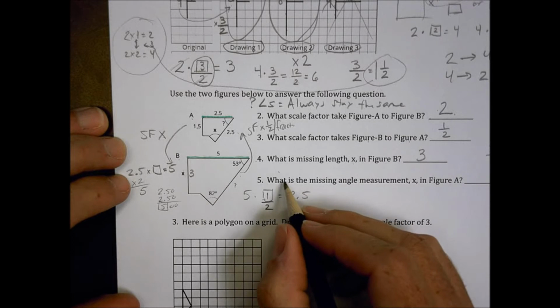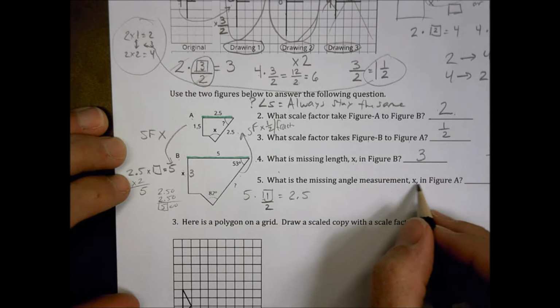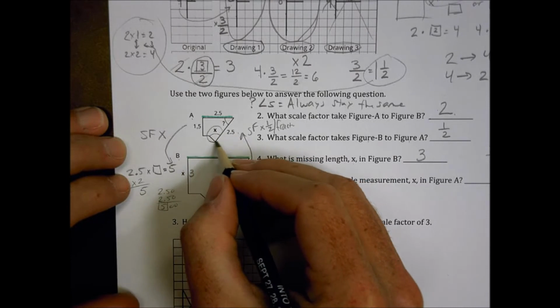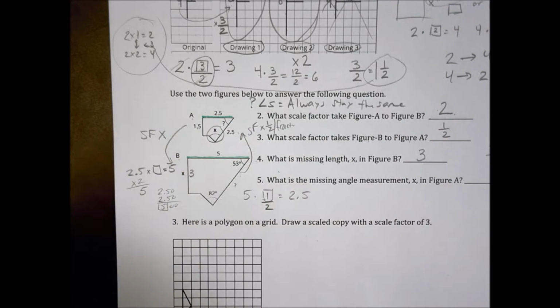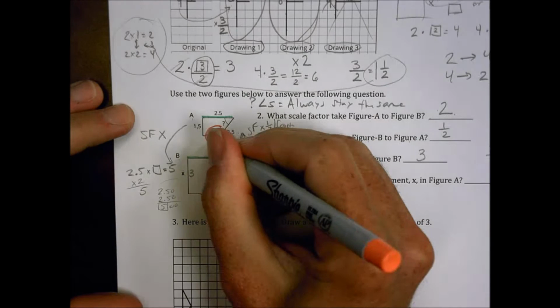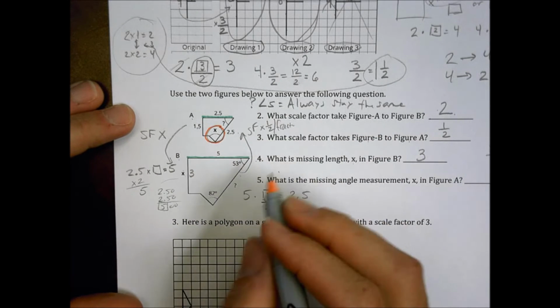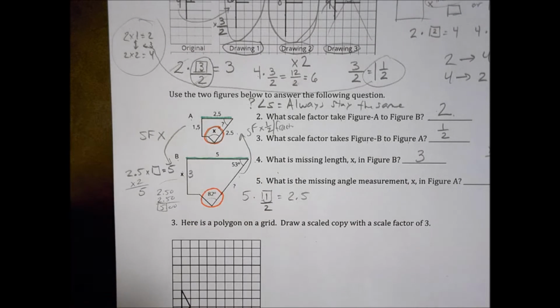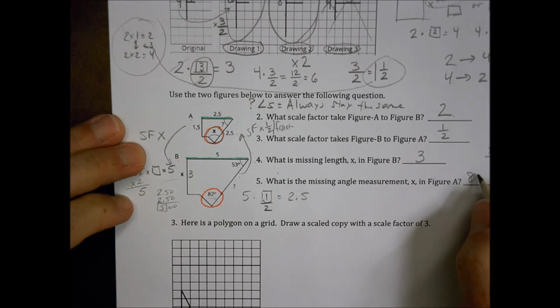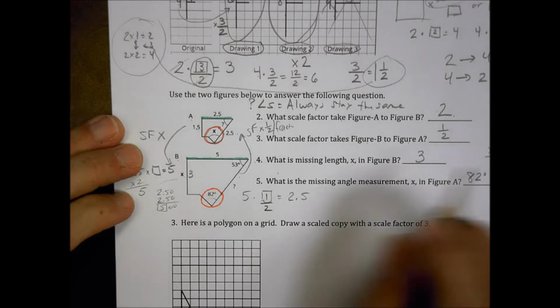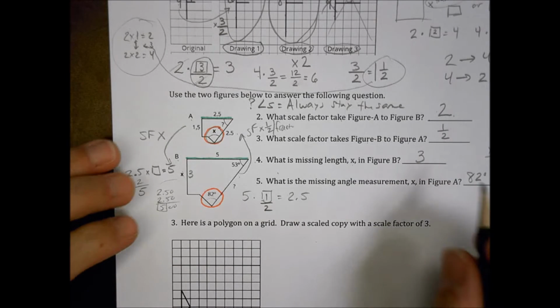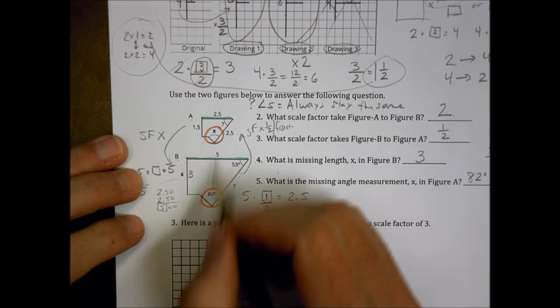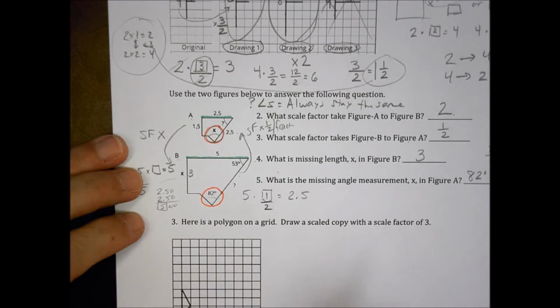And finally, number 5, what is the missing angle measurement X in figure A? So we're asking, what is this angle measurement? To figure out what that angle measurement is, because these are going to be congruent shapes and they're copies, all I have to do is find its corresponding part down there, and I see that it's 82 degrees, so my answer is just simply 82 degrees. I don't have to worry about scale factor. It's a corresponding part. It's just going to be a match. So be careful about that one too.